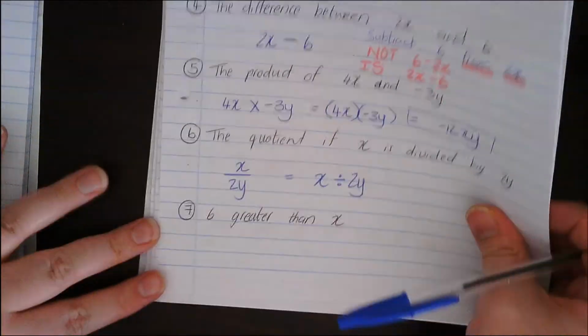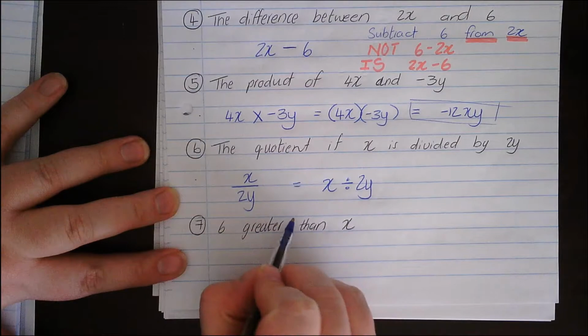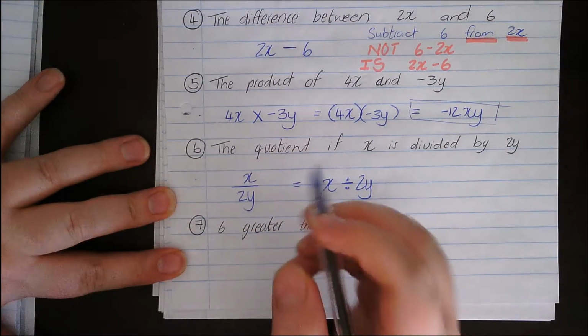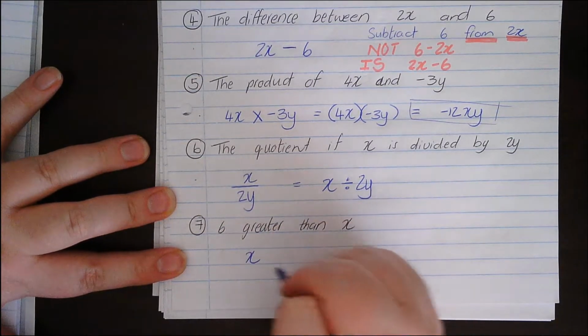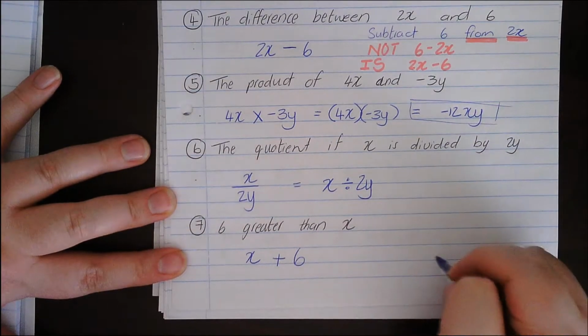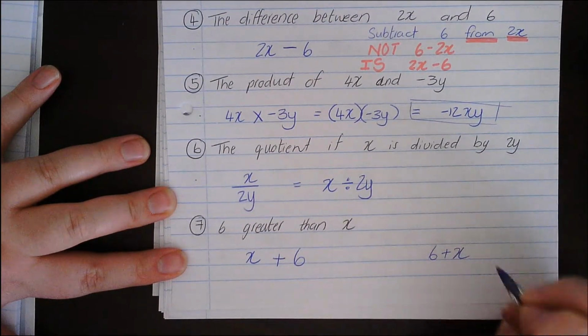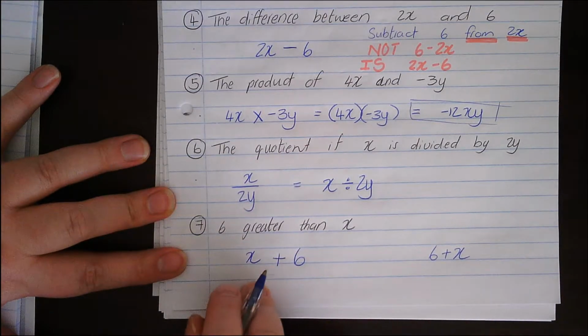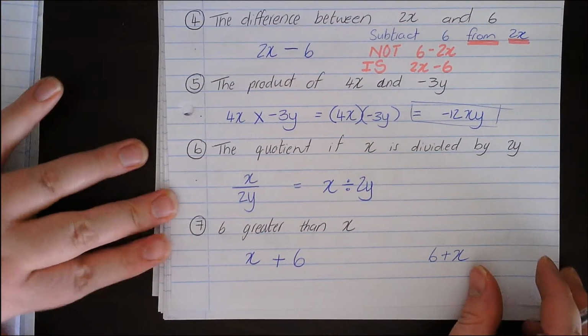Okay. Then they say 6 greater than x. Okay, greater than means to add. Okay, so we started with x and then we added 6 to it. Your teacher would also mark 6 plus x correct. But you don't have to write it like that. We prefer this. Alright. Let's have a look at a few more.